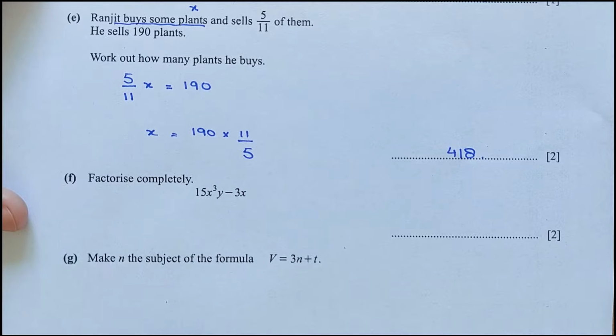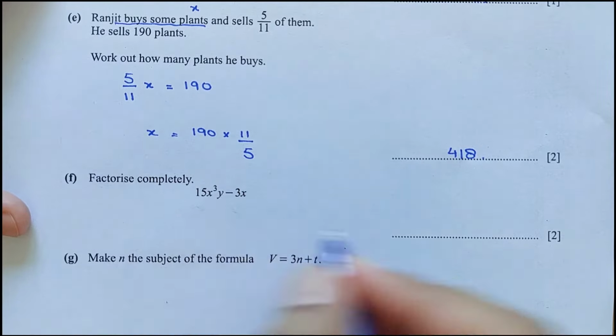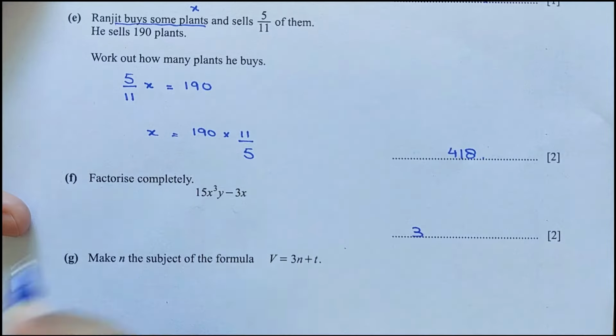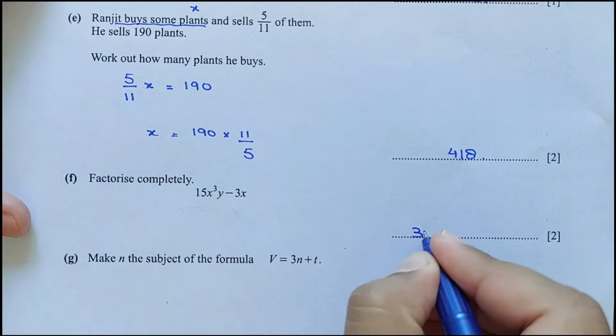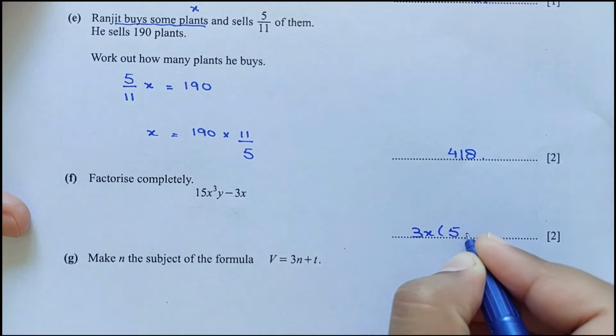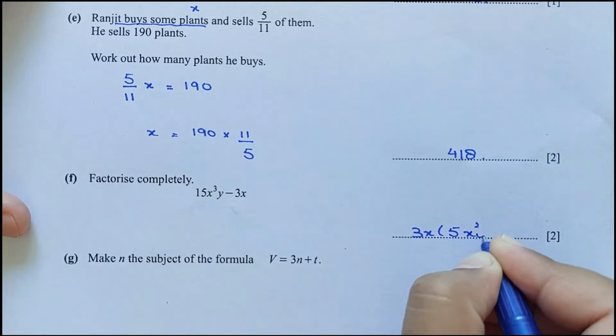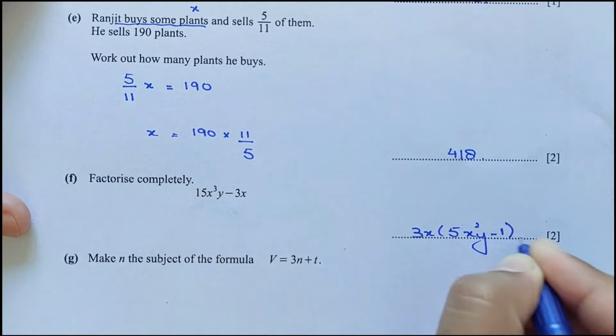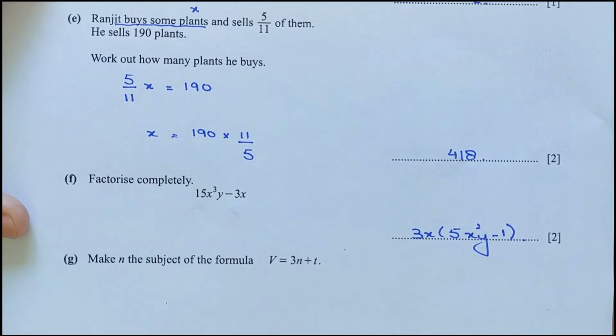Now for part F, factorize completely. From 15 and 3, 3 is common, and from x cube, x is common. 3 times 5 is 15, x squared y minus 1. This is the completely factored form.